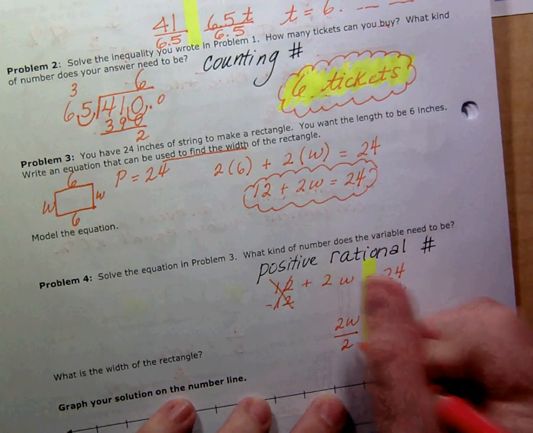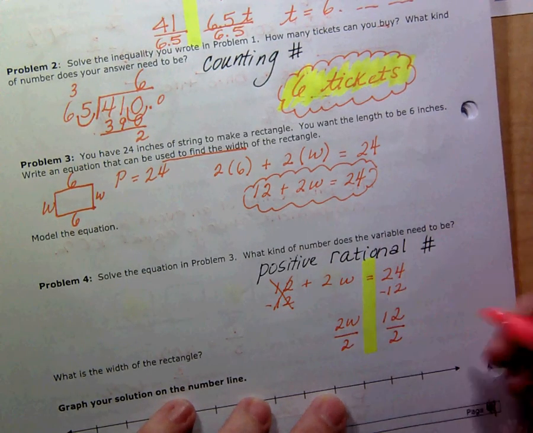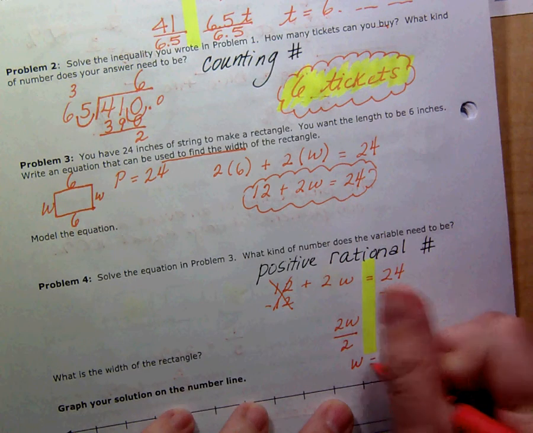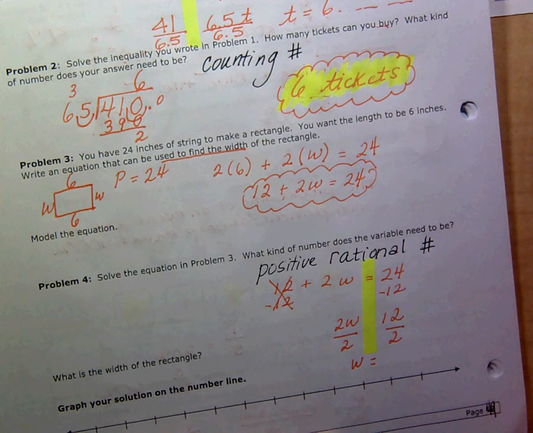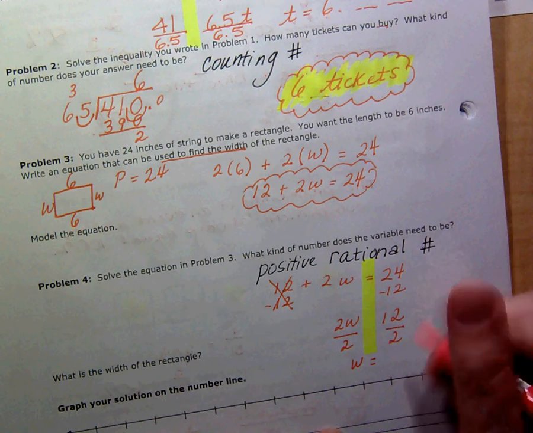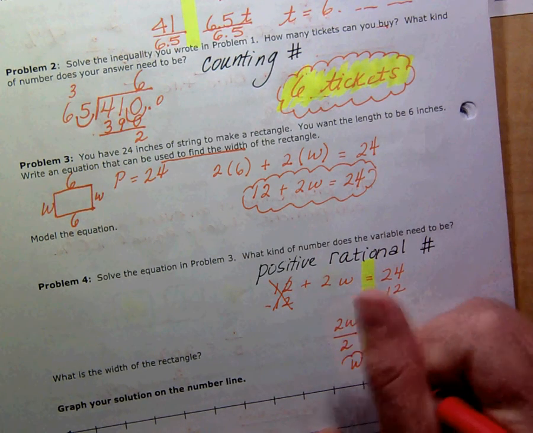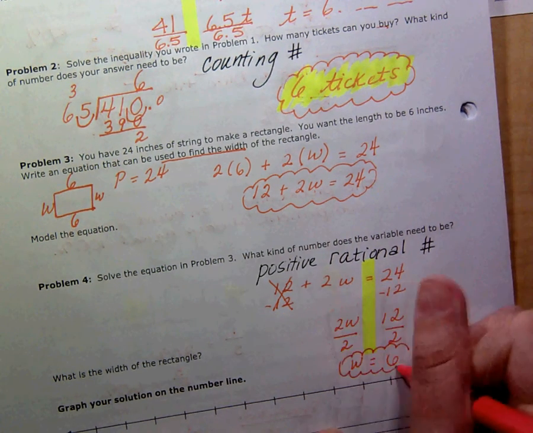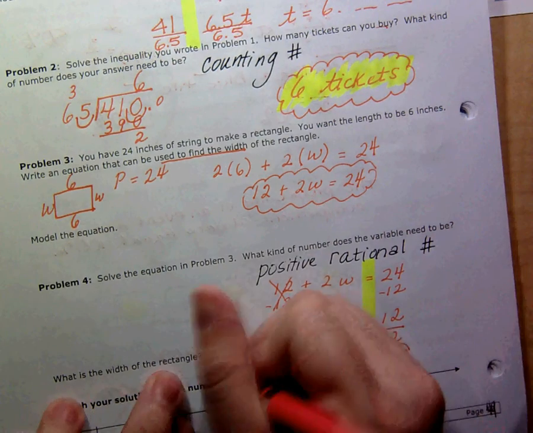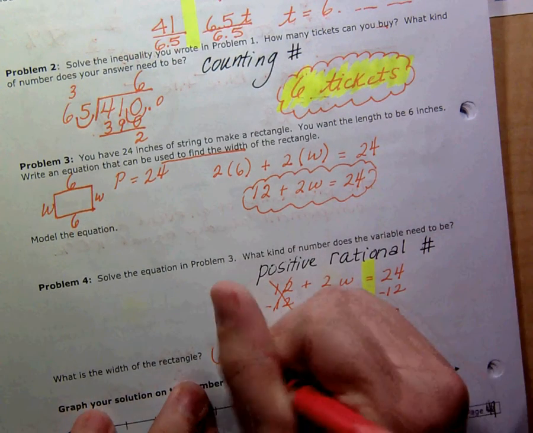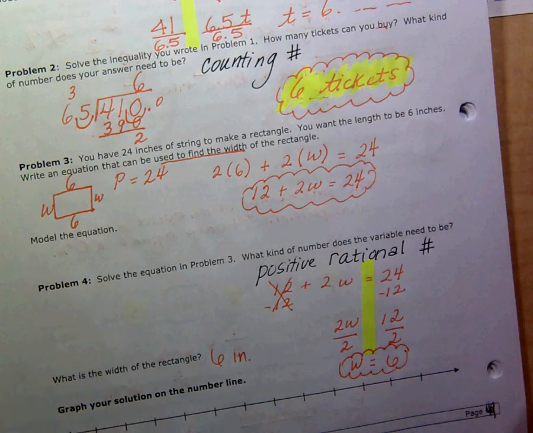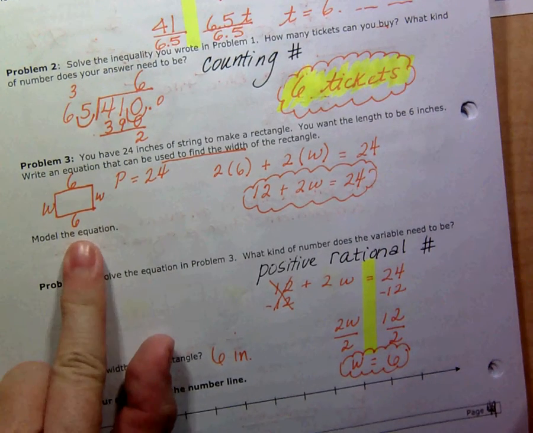Divide both sides by 2. And w equals, what's the width, guys? 6. Okay. So the width of the rectangle is 6 inches, just like the length was.